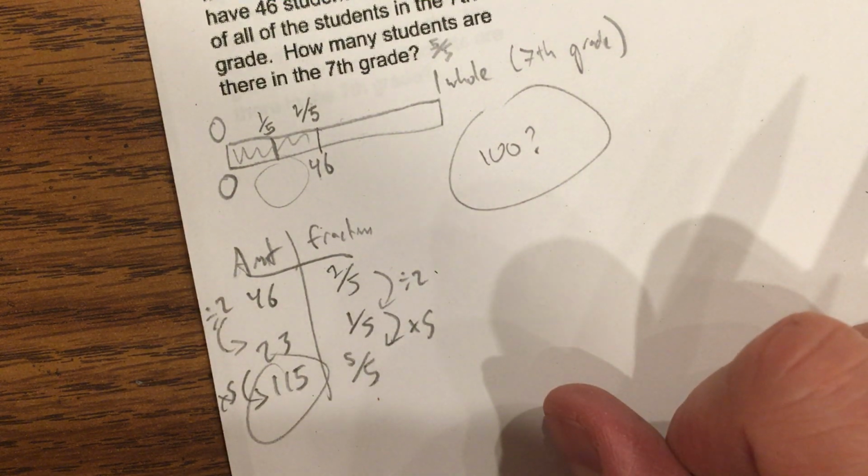And there you go. So that's another way to do it with the table. Of course, you can solve it any way you like. All right.